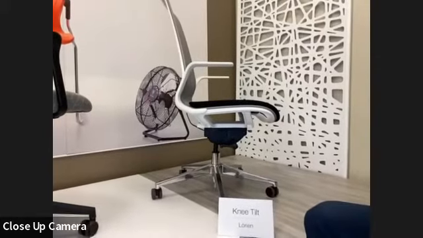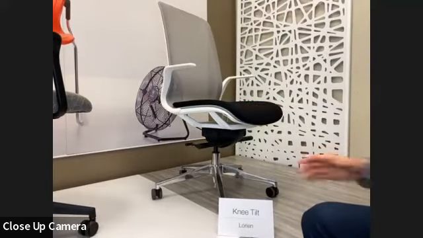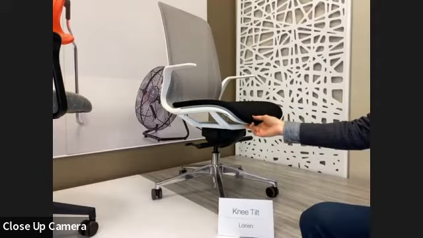So let's contrast that with another category of mechanism. And Eric, you want to tell us about the knee tilt? Yeah, let's jump over to this next category here. So we went through simple tilt as our first category. Our second category is knee tilt.